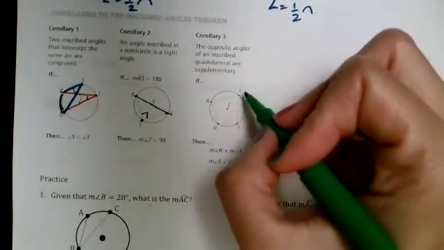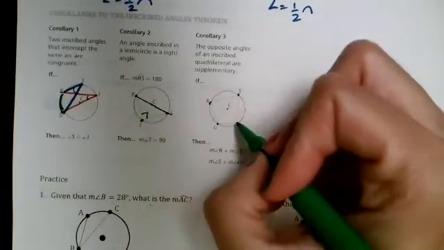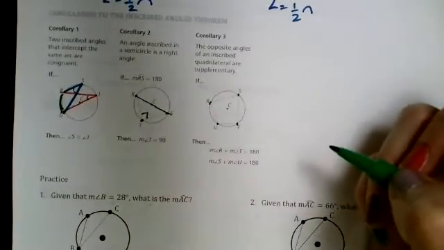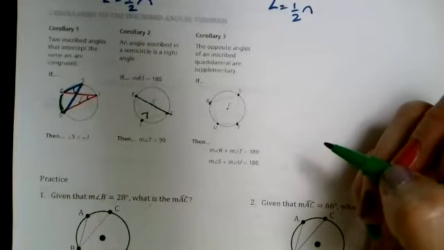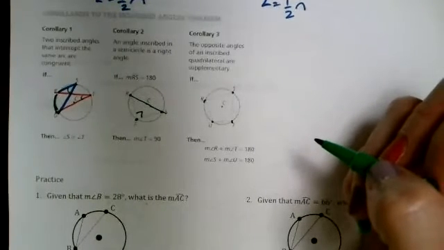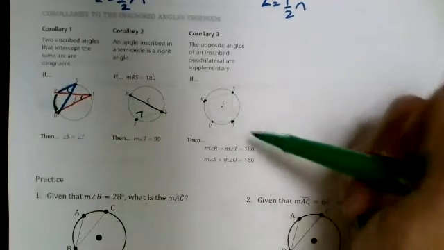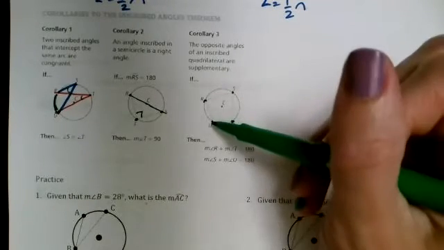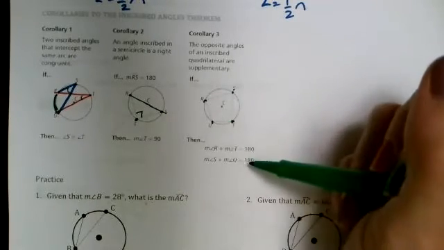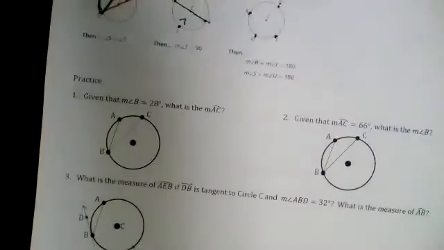If you have a quadrilateral inscribed, meaning the vertices of the quadrilateral are all on the circle, the opposite angles are supplementary. Remember, supplementary means they add up to 180. So in this diagram, R plus T would equal 180, and S plus U would equal 180. All right, so let's look at the practice that goes along with that.